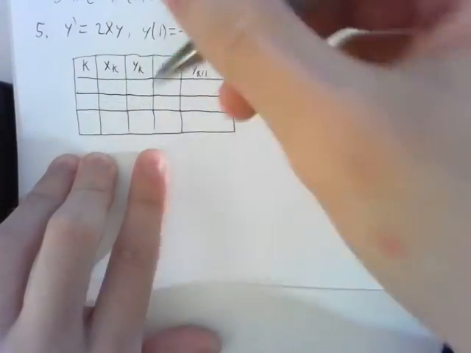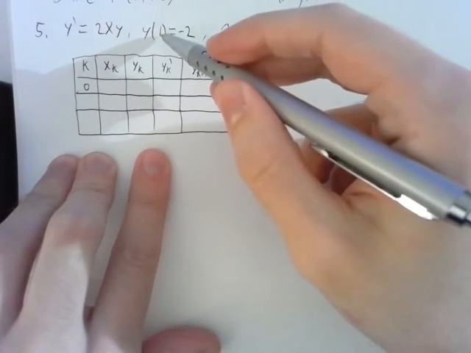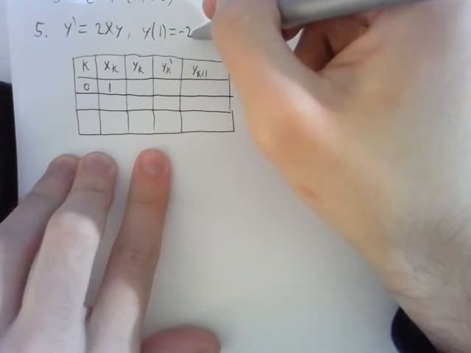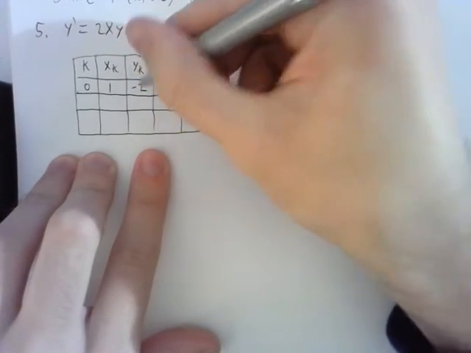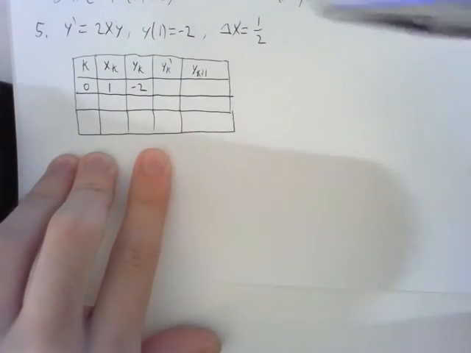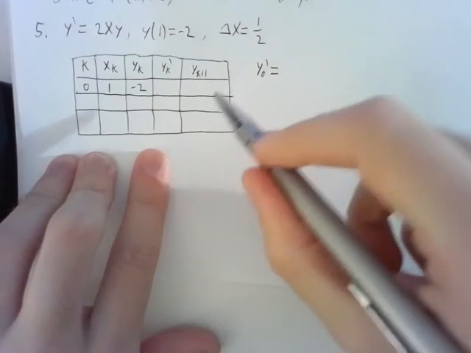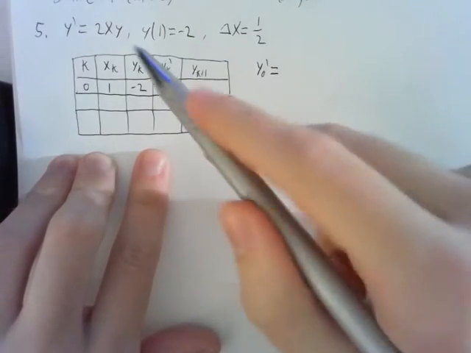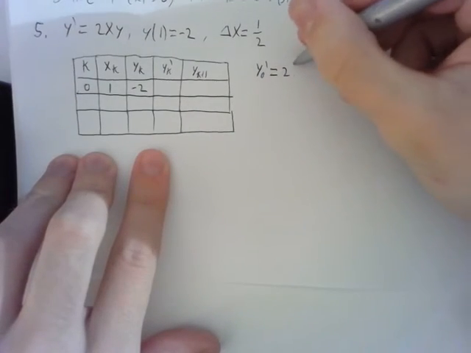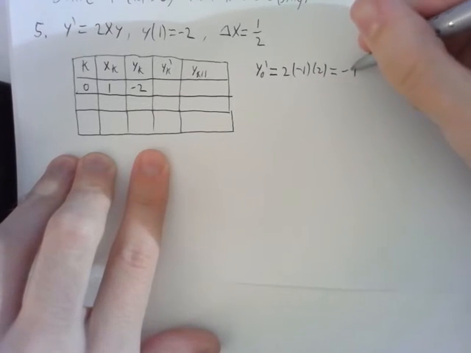So when k is equal to 0, we get x0 from our initial condition. The initial x value was 1. Our initial y value was -2. So to find y0 prime, what do we have to do? Well, we plug in 1 and -2 to this formula, and we get that it's equal to -4.